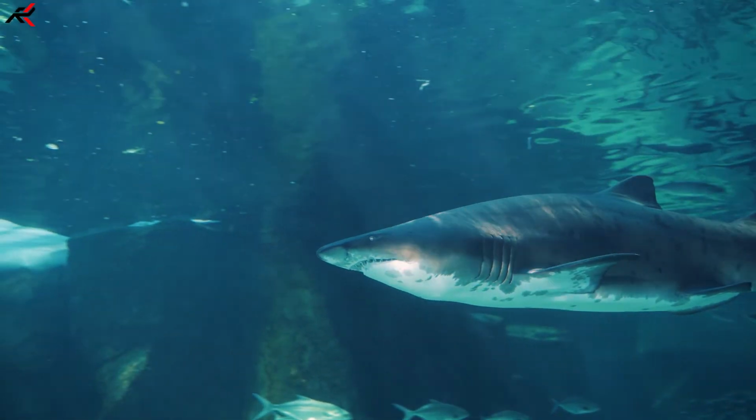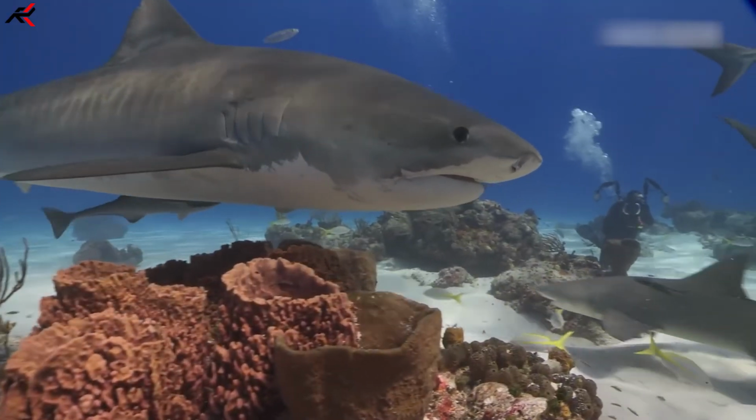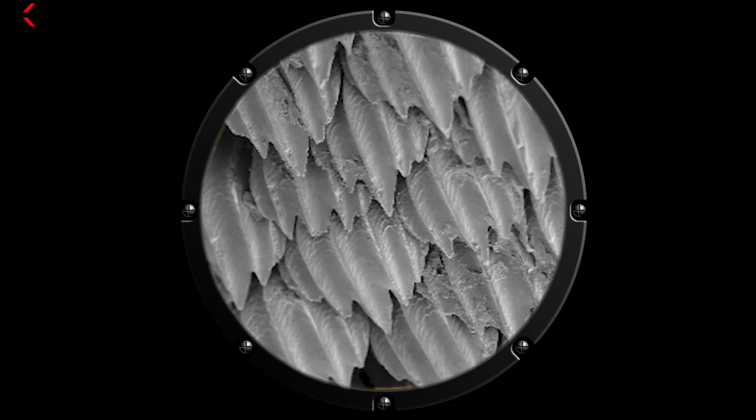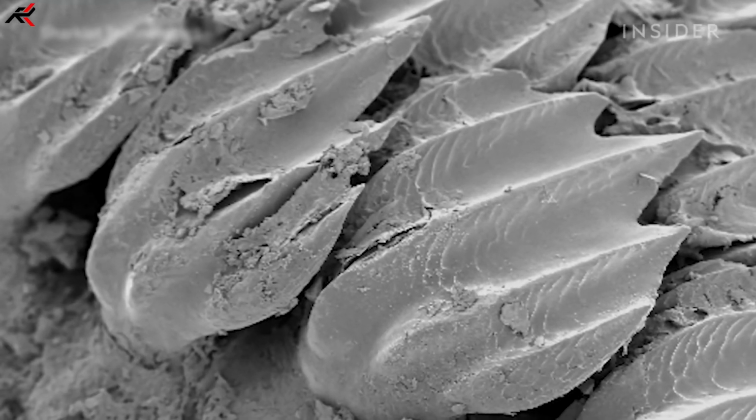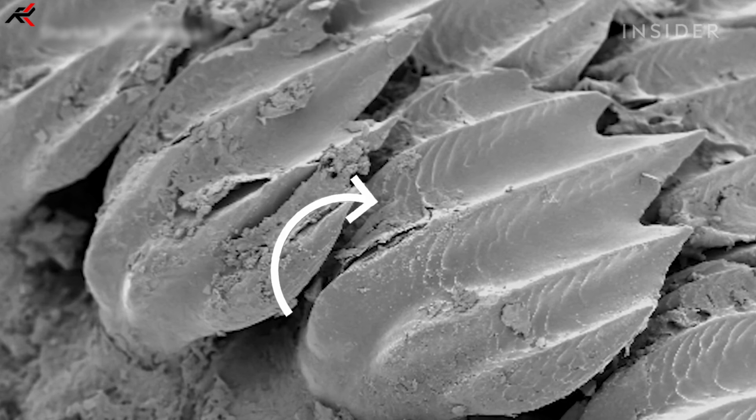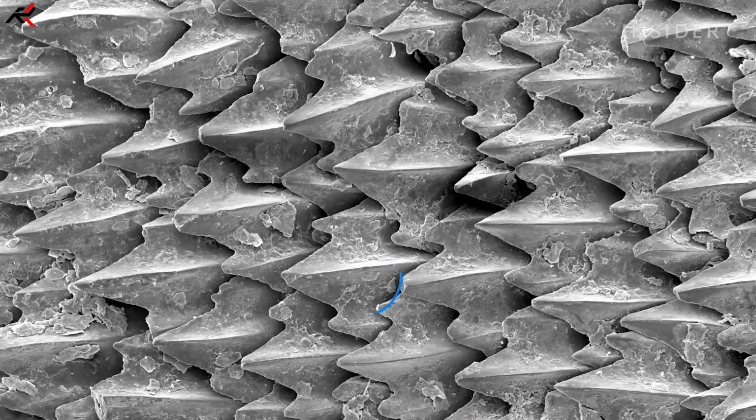Guys, you must know how dangerous sharks are. When its skin is looked at under a microscope, very strange things appear. At first sight, it looks like a stone, but after zooming in more, these types of thorns appear on its entire body, as if some dangerous weapon.